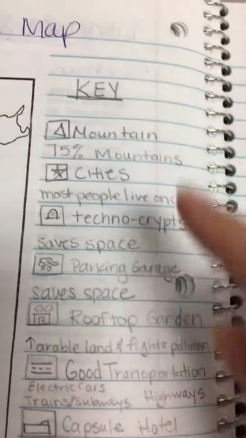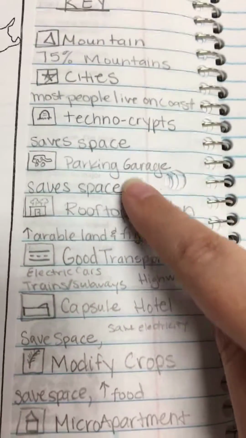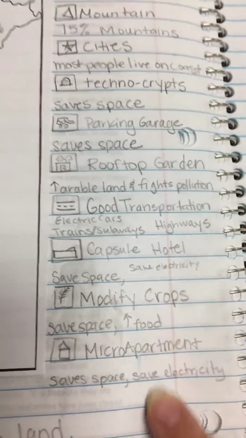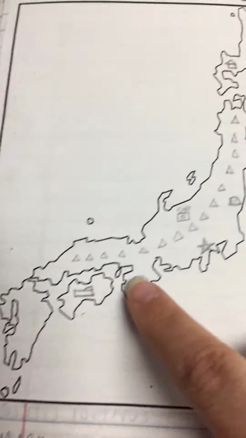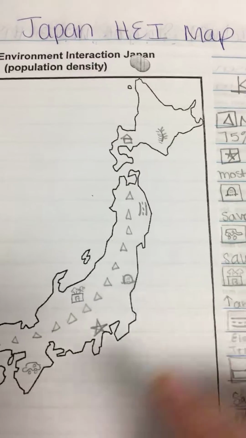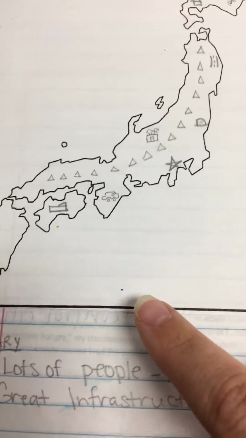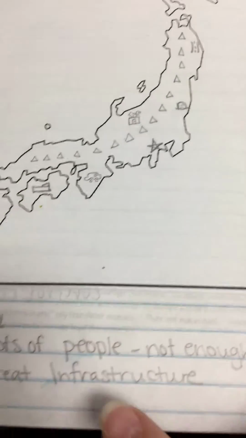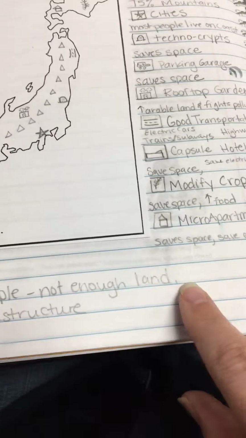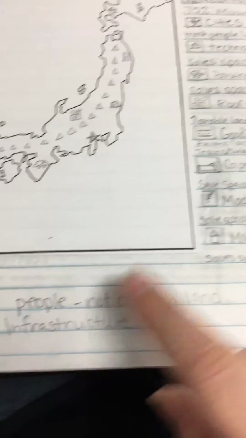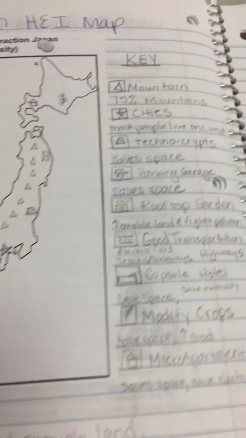Japan HEI, you're going to want to know some of the examples of HEI. You're also going to want to know why they have HEI, okay? Many people seem to be confused, and they keep wanting to say that Japan is a communist country. Japan is not a communist country. Japan is a democracy. They became a democracy after World War II. And the big thing is they have lots of people and not enough land. So this is human-environment interaction to adapt to high population density.